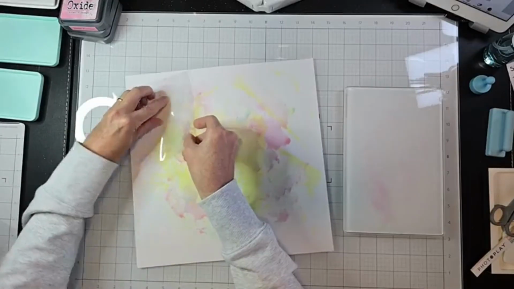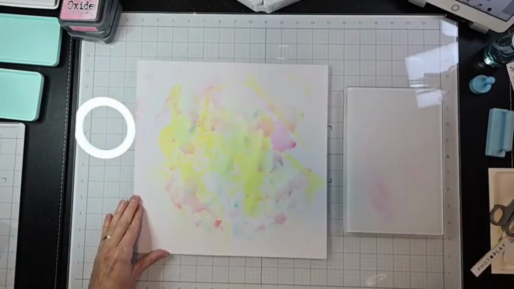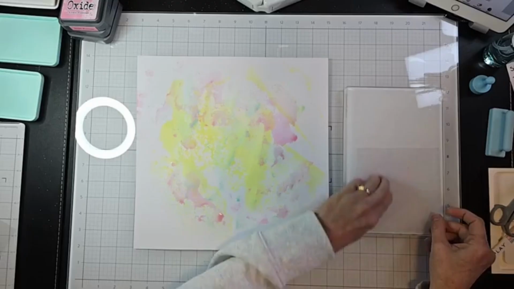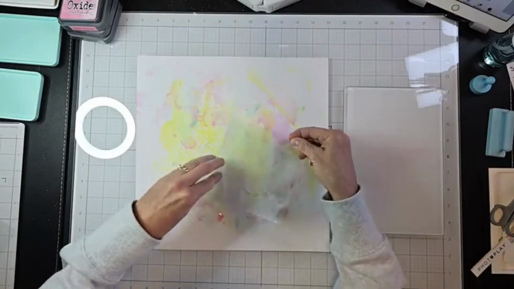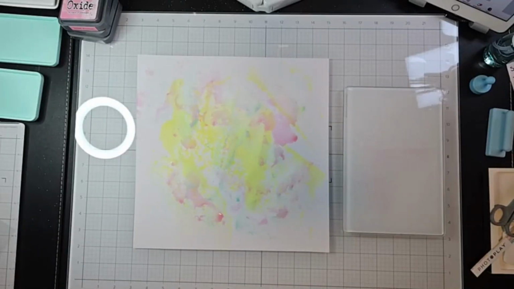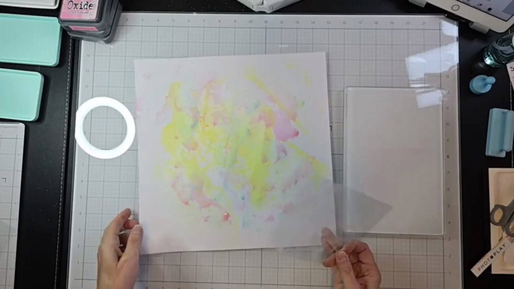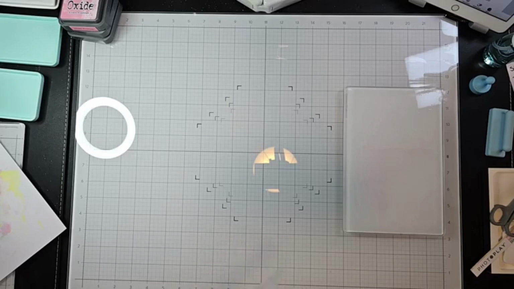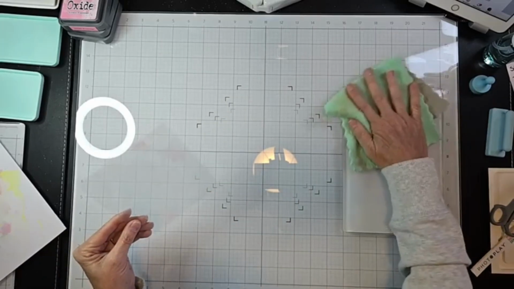Okay, a little bit up here maybe. And I think that looks really good. Actually, a big spot in the center doesn't have much pink at all. But like I said, a lot of that's going to get covered up. Okay, so that's how that's going to look. And then we are going to come back and do a little bit of splattering, but I'm just going to get this big part cleaned up first.